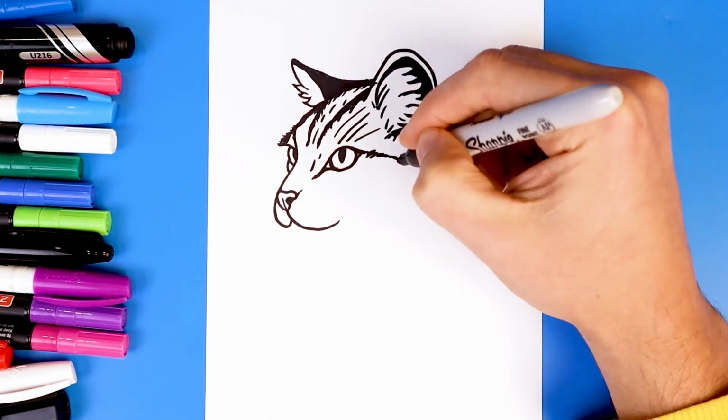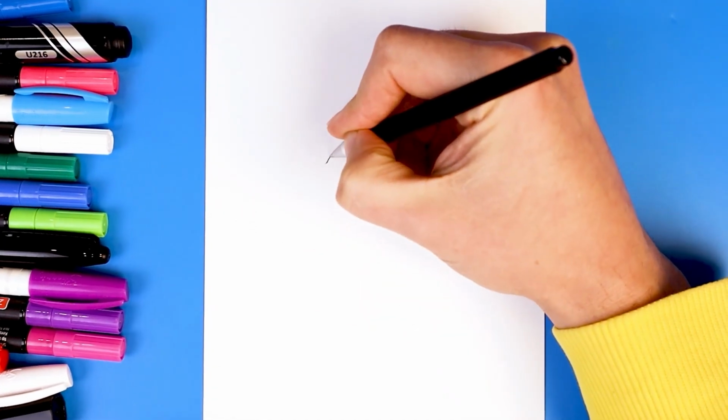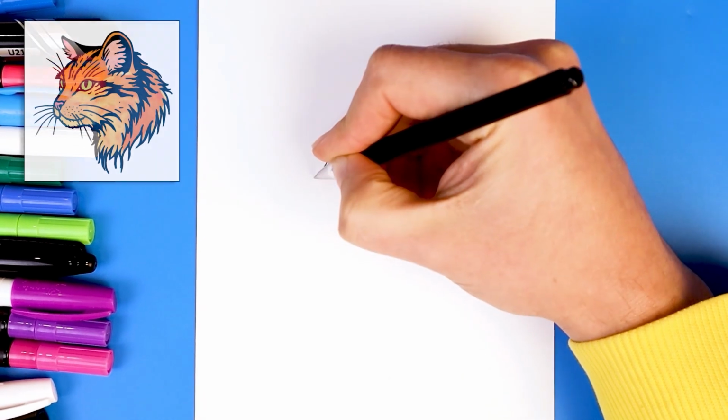Hi everyone! Today we're going to draw a realistic cat face step by step. Take your pen, marker, and paper and let's start drawing together.